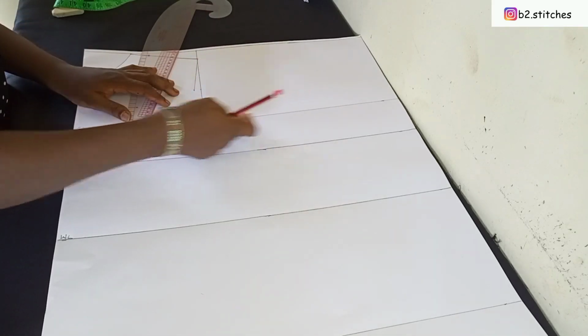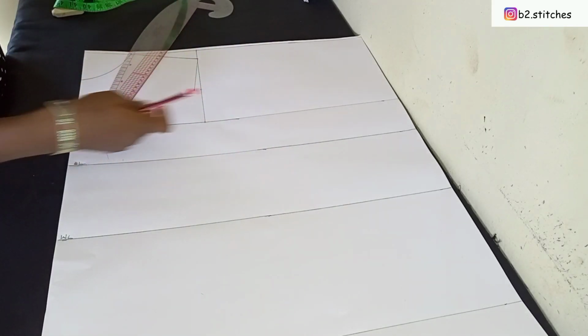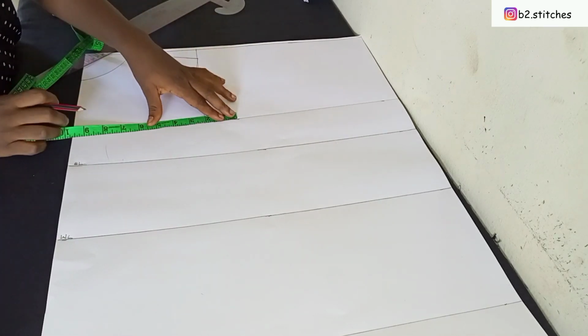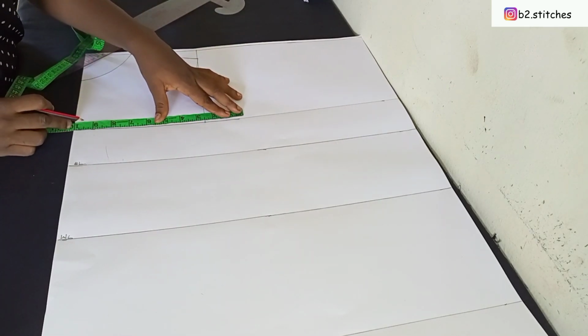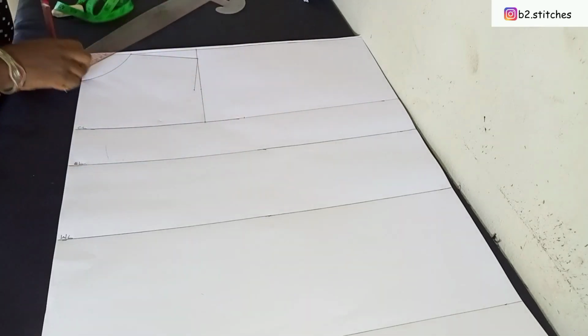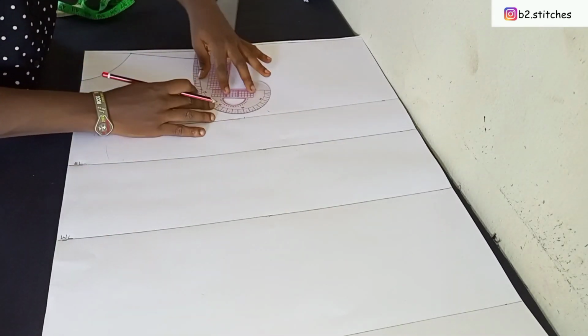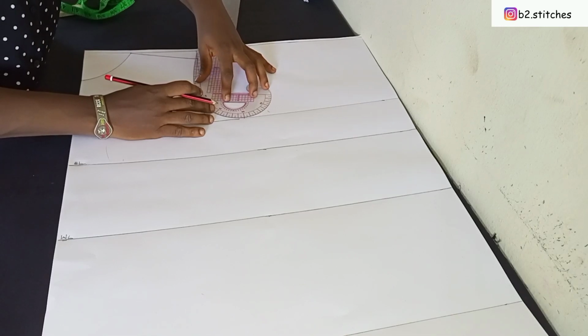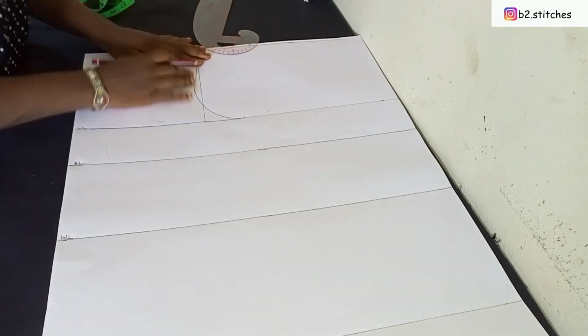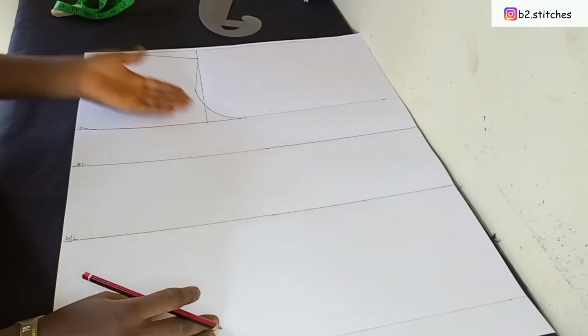So for me to get a complete armhole curve, I'll measure the bust divided by 4. I'll measure the bust divided by 4, which will give me 10 inches. Okay, that's 40 divided by 4, that's 10 inches. So I'll draft the curve like so. You can see the way I placed the curve.